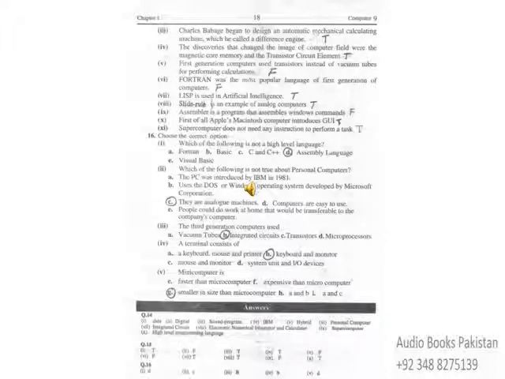E. People could do work at home that would be transferable to the company's computer. 3. The third-generation computers used A. Vacuum tube, B. Integrated circuits, C. Transistors, D. Microprocessors. 4.